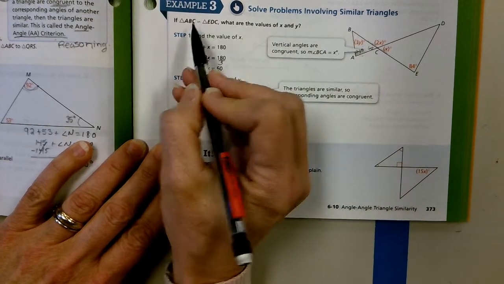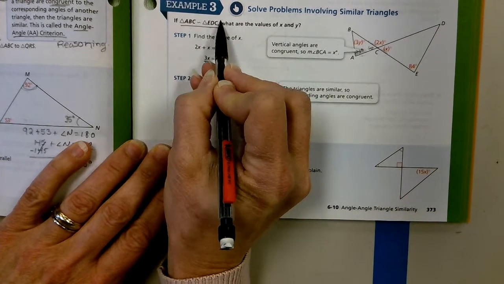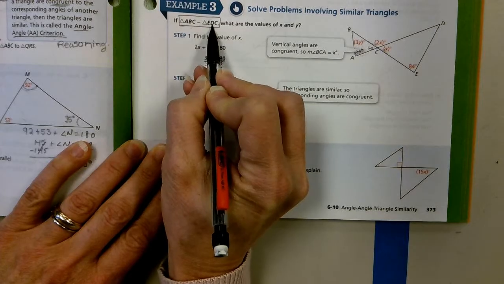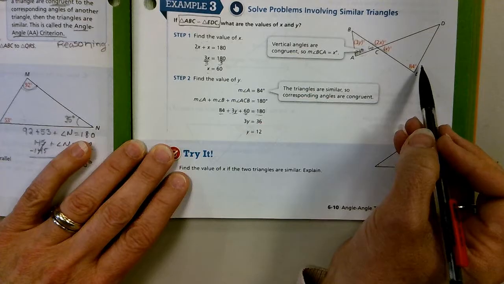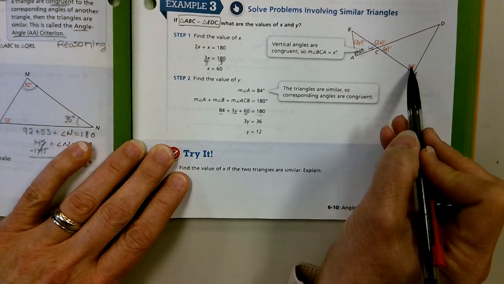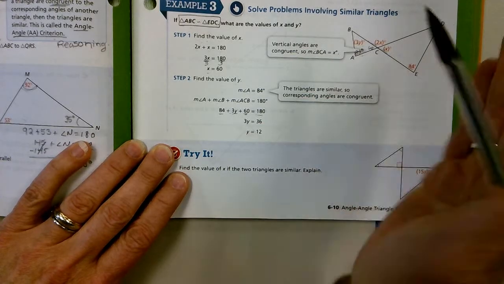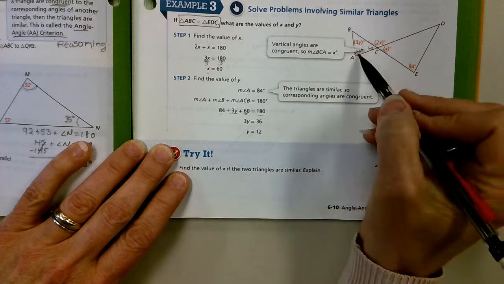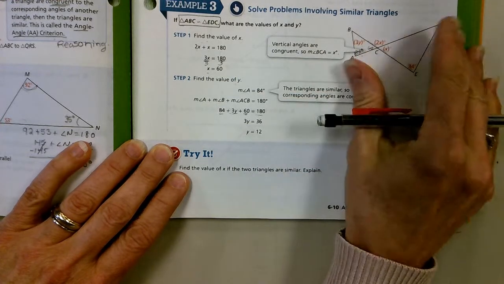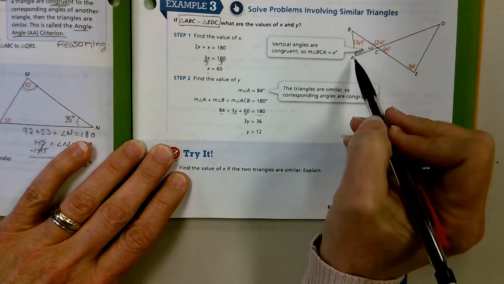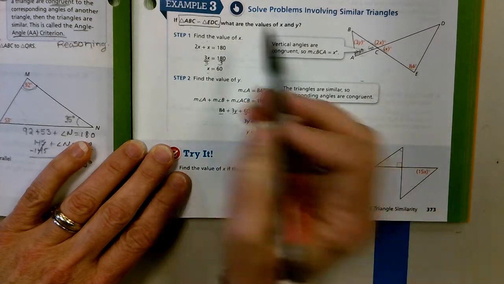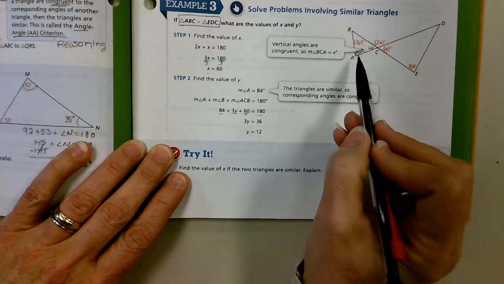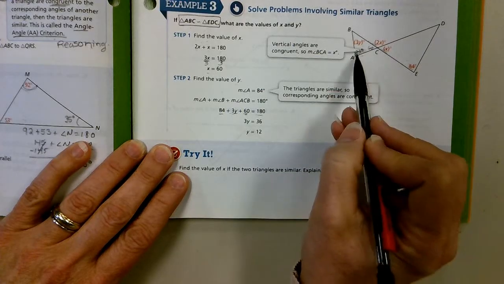They told us in the directions that ABC and EDC are similar, okay? So I already know that I can use this measure for angle A, because if I flip it over, it's going to be reflected and then dilated. Those are my transformations that prove that these two are similar. They told us in the directions. If they don't tell you in the directions, you cannot assume that these two angles are equal.